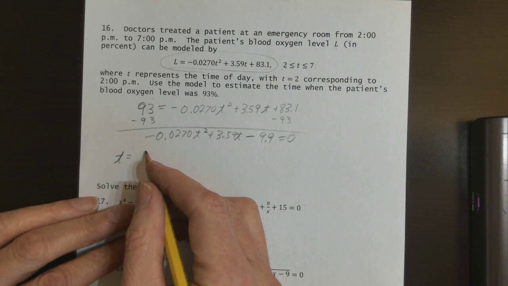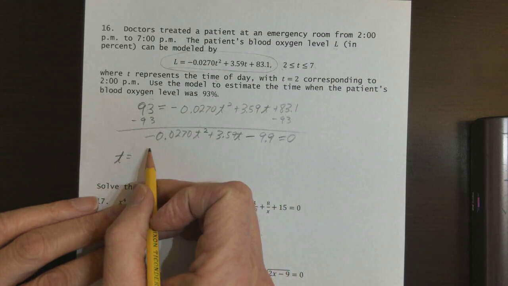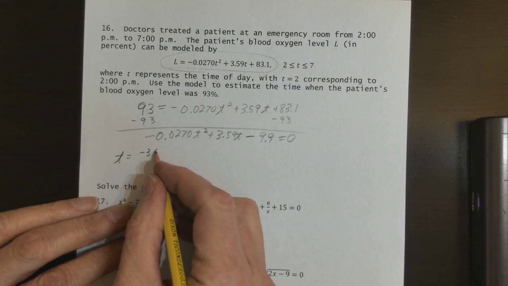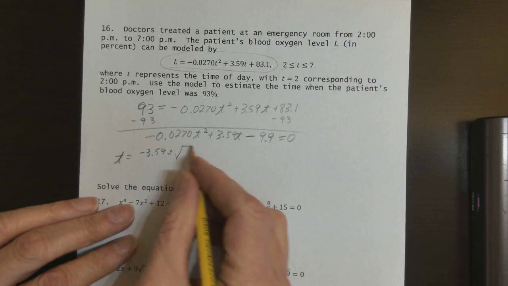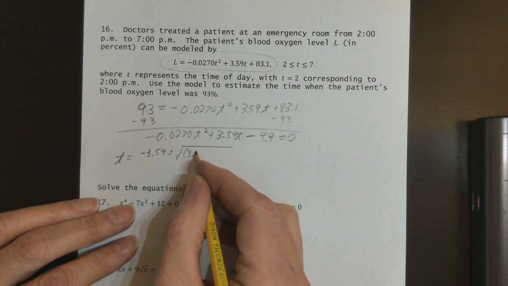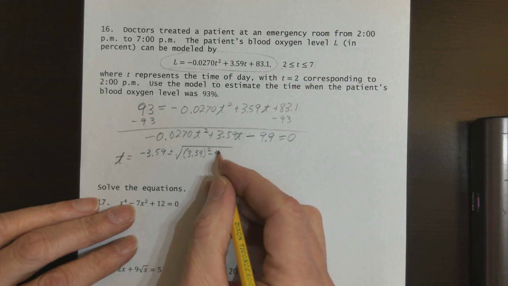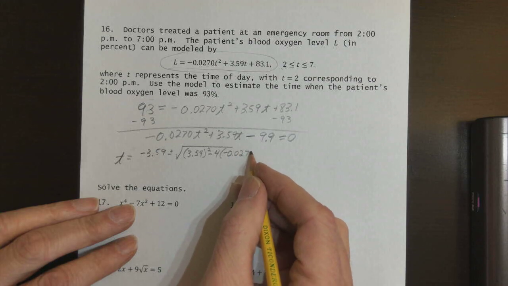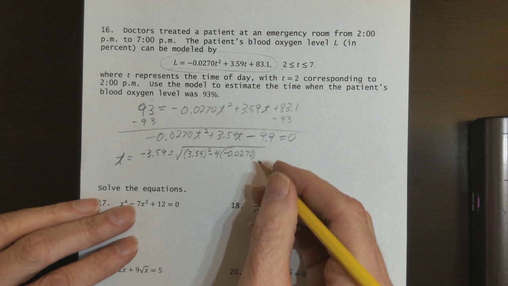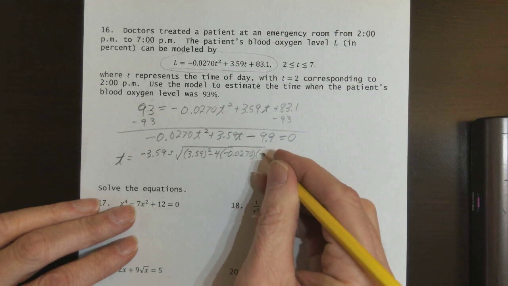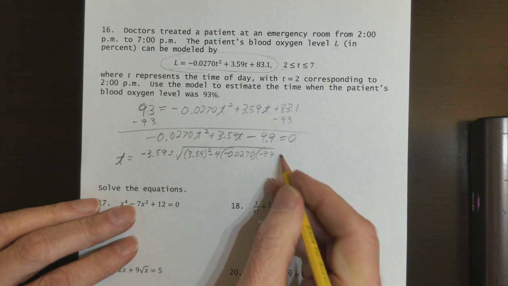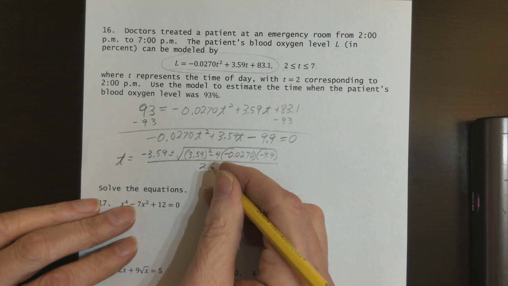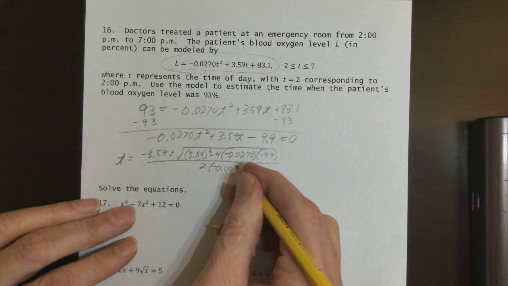And t is, remembering t is the time of day, negative 3.59 plus or minus the square root of 3.59 squared minus 4 times negative 0.0270, and c is negative 9.9, over 2 times negative 0.0270.